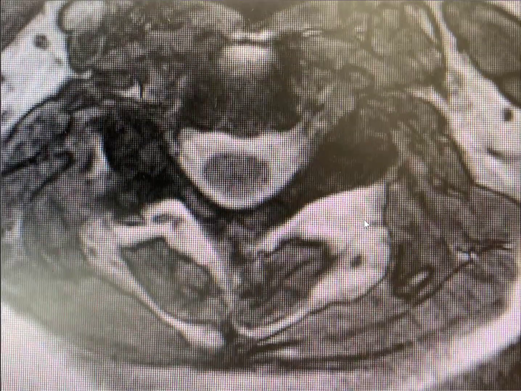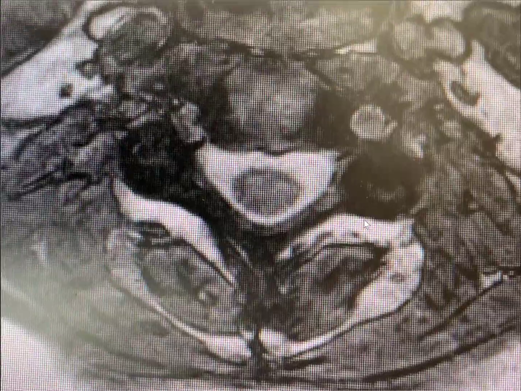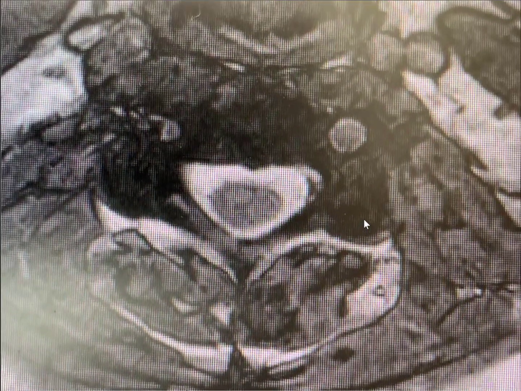Okay, and here's a video. This is an axial cut, a video going down the spine, just to give you a different view. I think that's C4, C5. No, that's C4, C5. And at C5, C6, there's pressure on the spinal cord. And again, C6, C7, see that thing on the left.